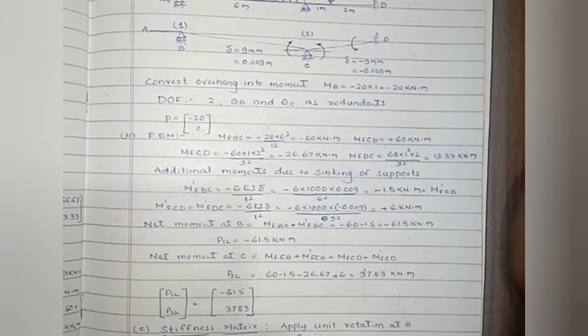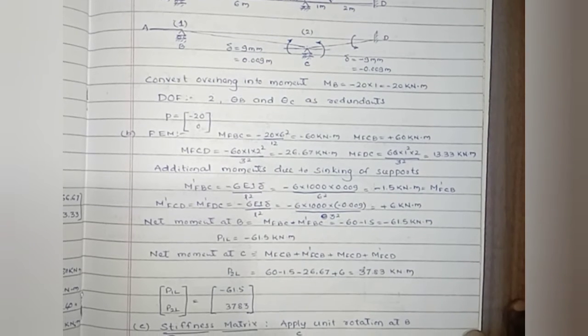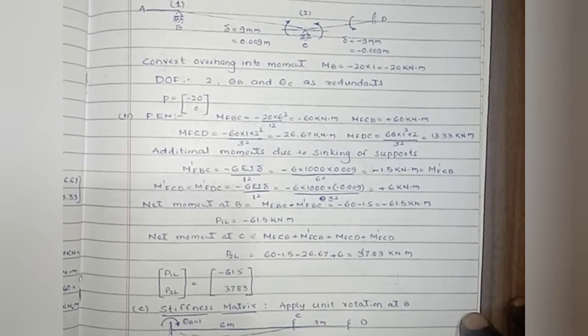Since two spans are connected at joint C, at coordinate 2, therefore P2L equals MFCB is plus 60, M dash FCB is minus 1.5, MFCD is minus 26.67, M dash FCD is plus 6. By simplification here we will get P2L equals 37.83 kilonewton meter. Now we have got the vector due to the loads acting at coordinate 1 and 2 respectively.